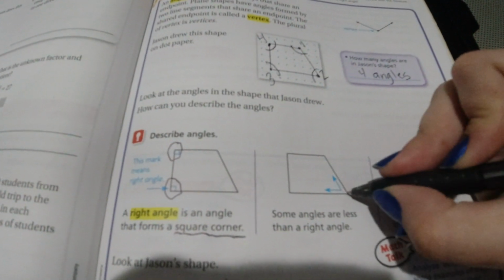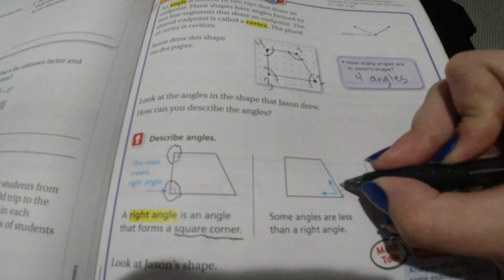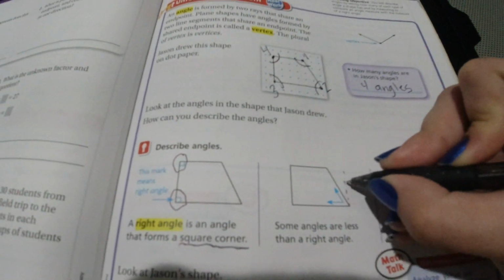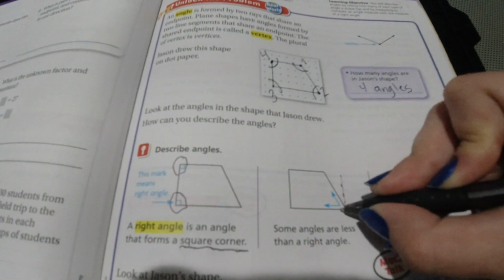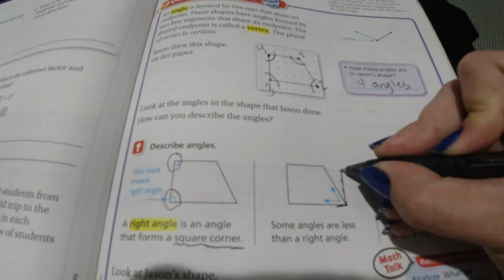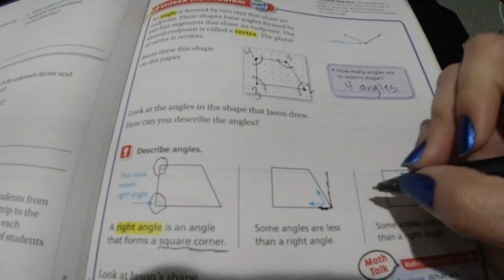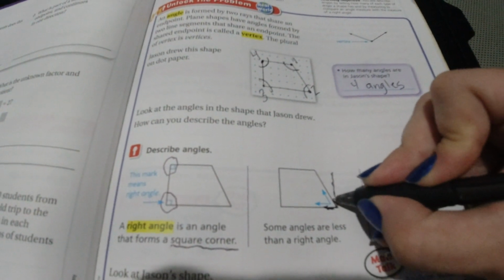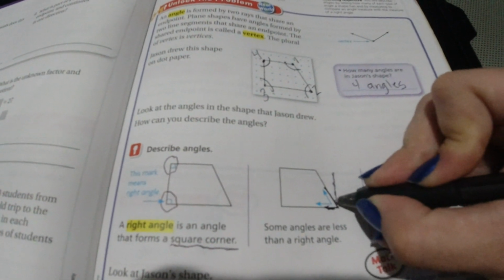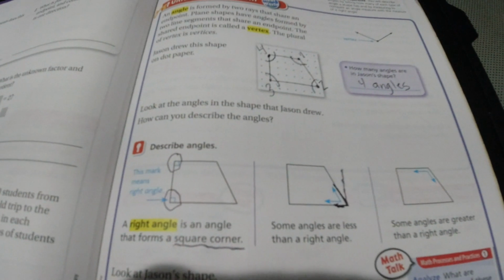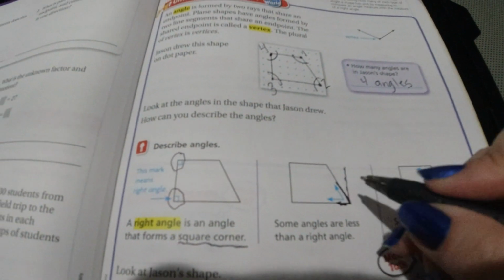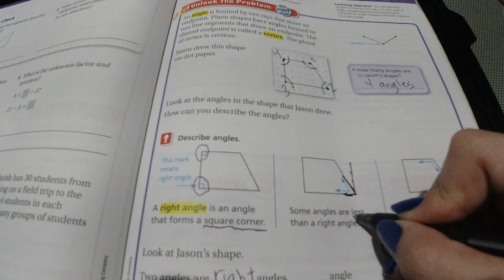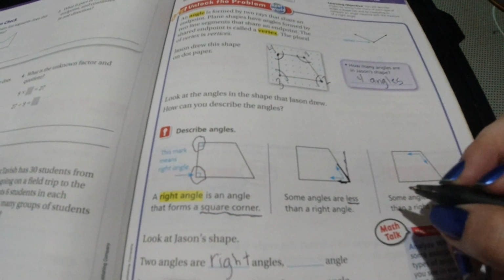Some angles are less than a right angle. Less means that a right angle would be going this way. Okay, so if we had a line like this making an L, that would be my right angle. But because this angle is much smaller, right, the alligator's mouth is closing, then that means that this is less than a right angle.